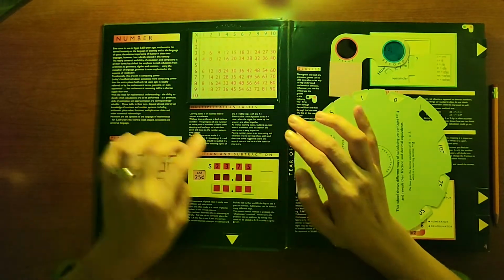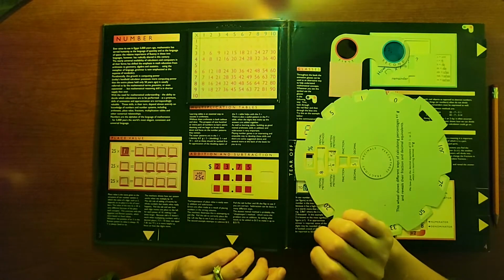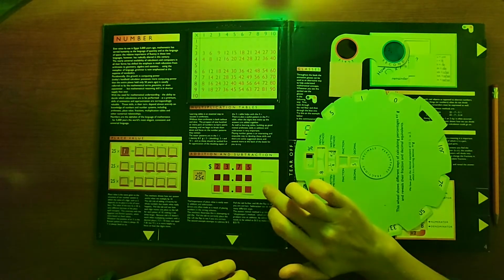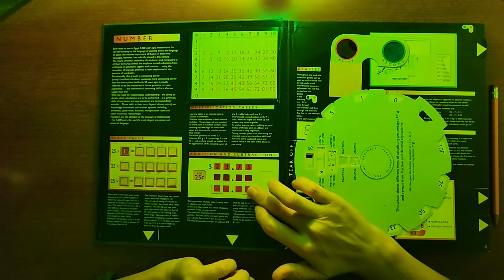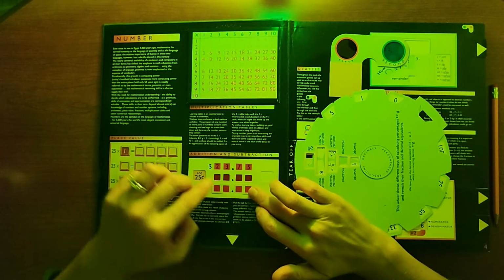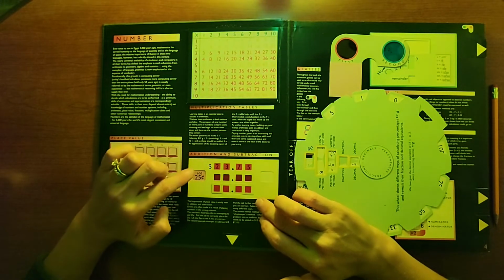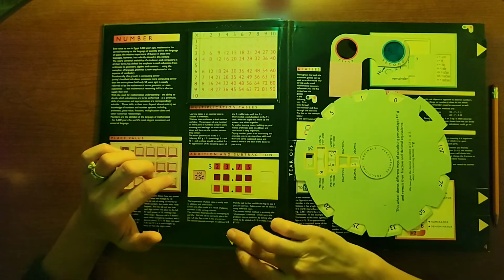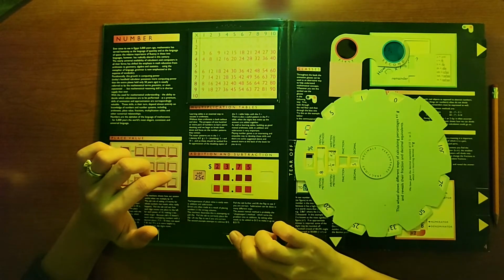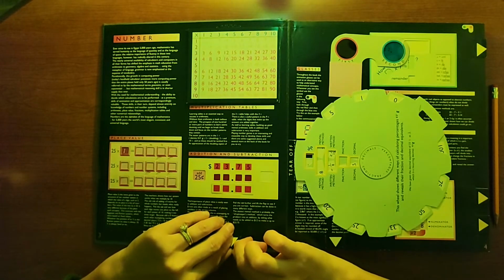Multiplication tables, addition and subtraction. Subtraction is always a little bit harder. Let's see, we have 25 cents adding to 23.75. So let's see. Just moving this little flap here.